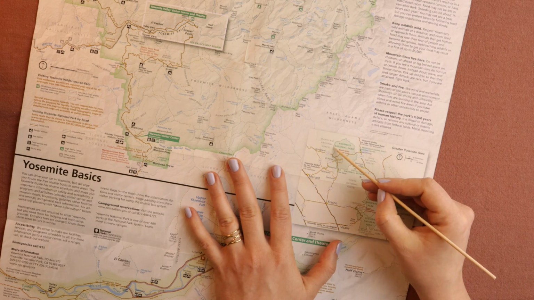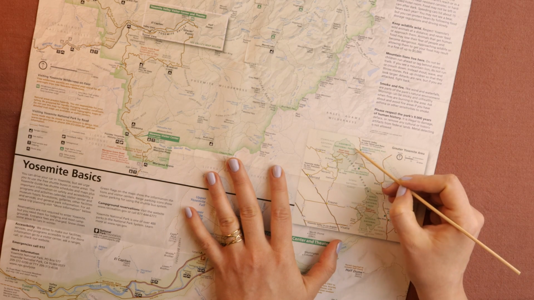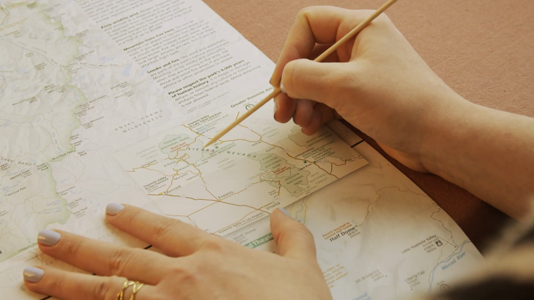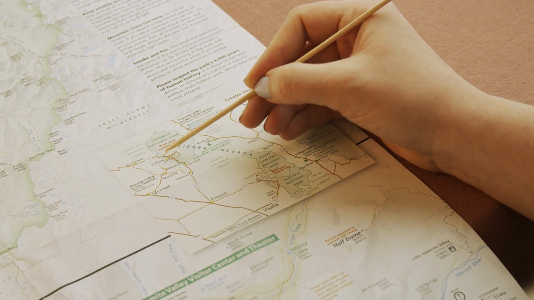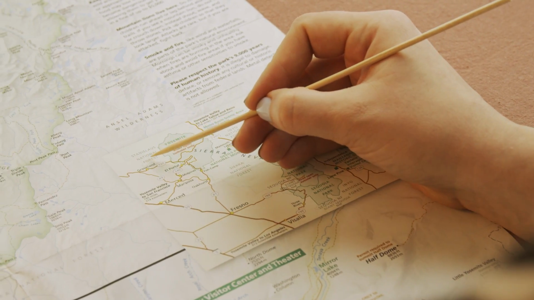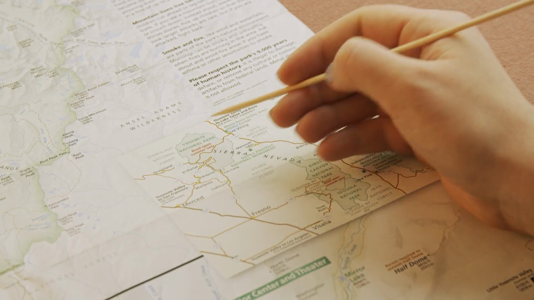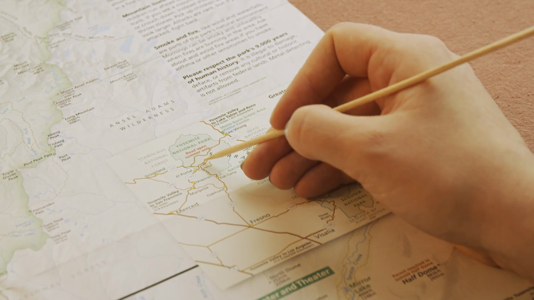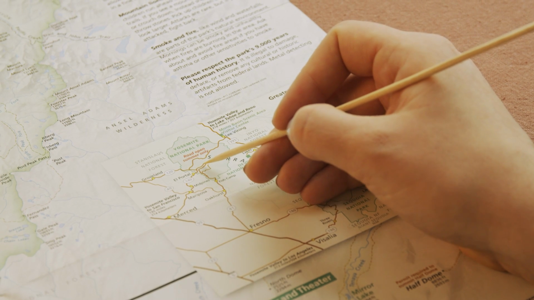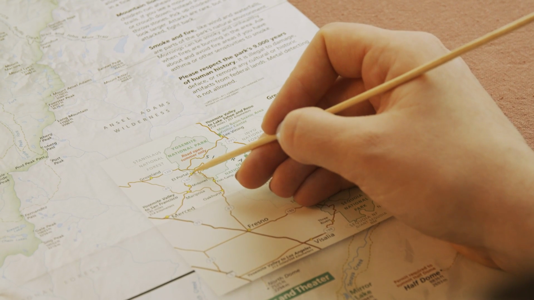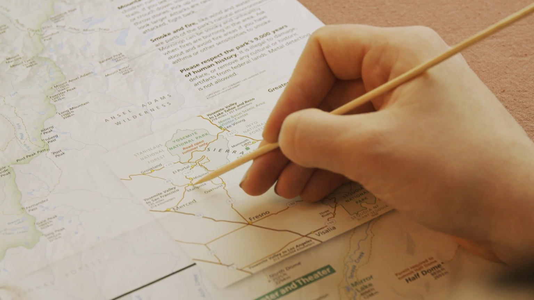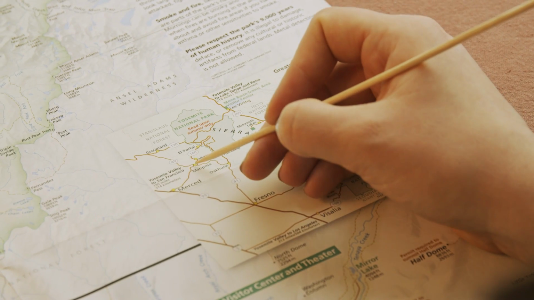So here we have the park. This down here is Stanislaus National Forest. And the road to Mariposa.